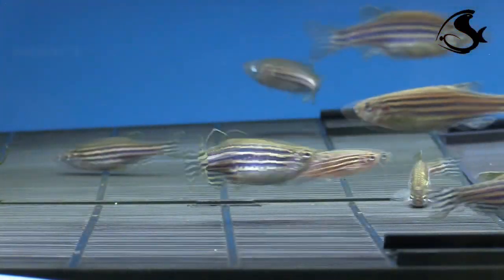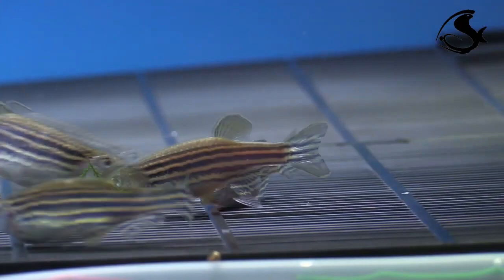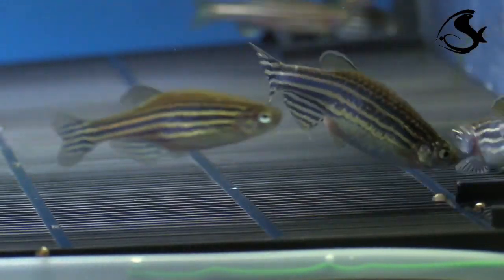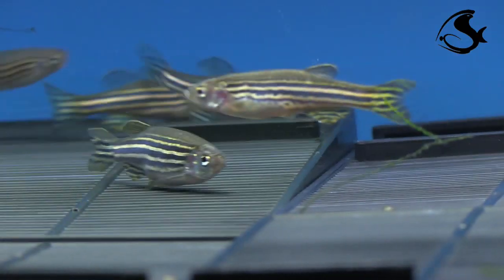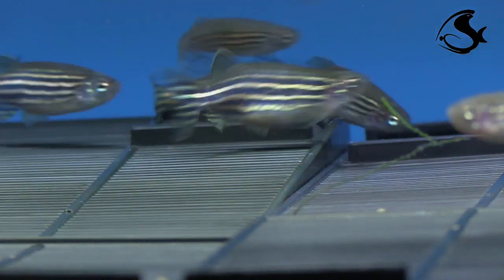The Danio rerio, commonly known as zebrafish, is a tropical freshwater fish belonging to the minnow family. It has become another popular model organism to study fundamental biological questions. It is a small 1 to 1.5 inch fish that grows easily in aquaria. Let's dive into the taxonomy of zebrafish.